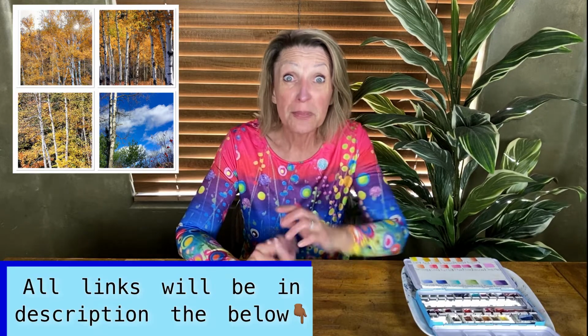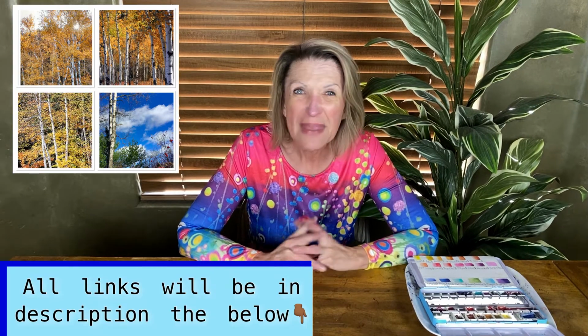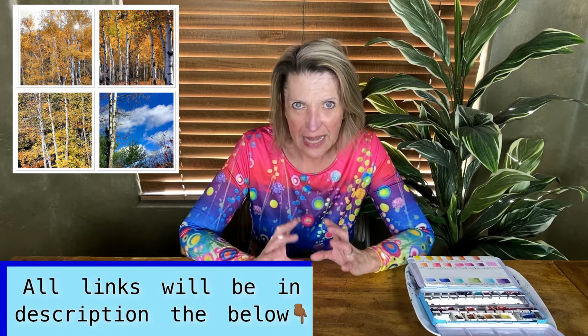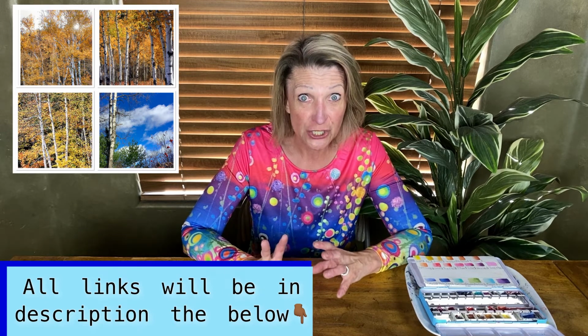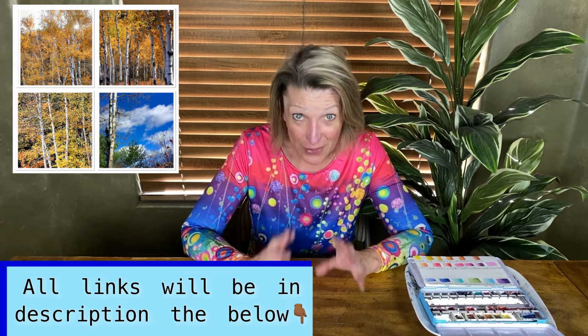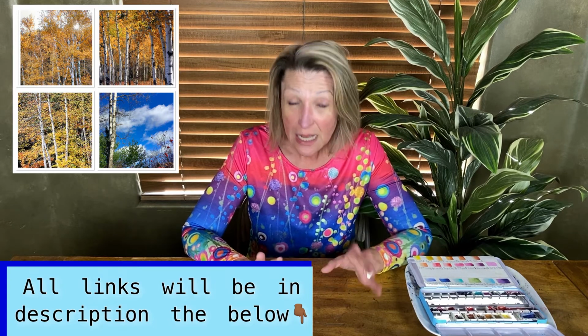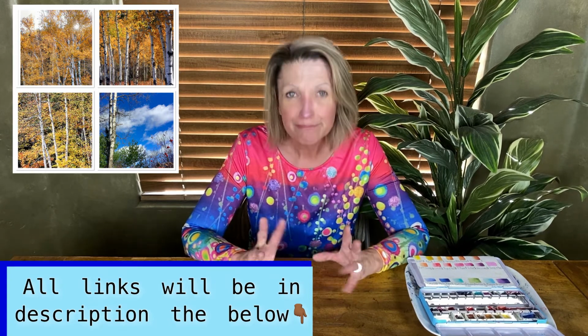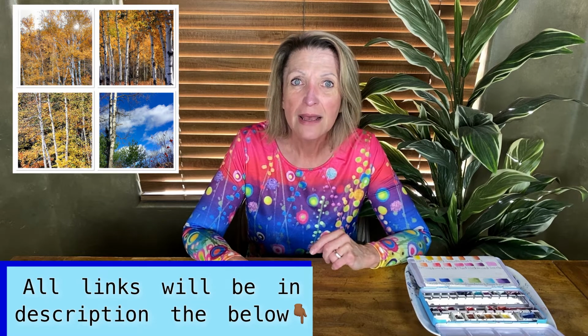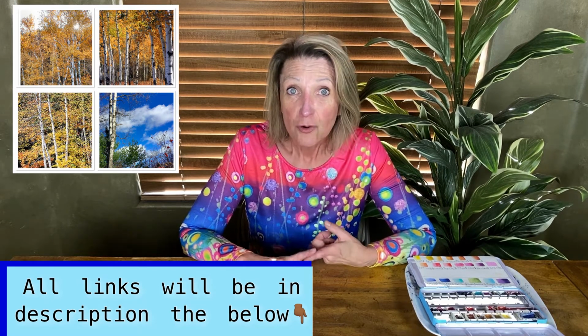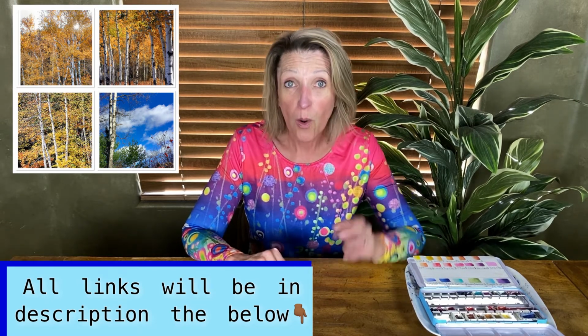In the description below, there will be a photo. It's just an idea photo. We're not actually painting that particular picture, but I want you to be aware that there are some photos of aspen trees, so we have ideas to look at. You can print that out either from my Drop That Facebook page or in the description below.